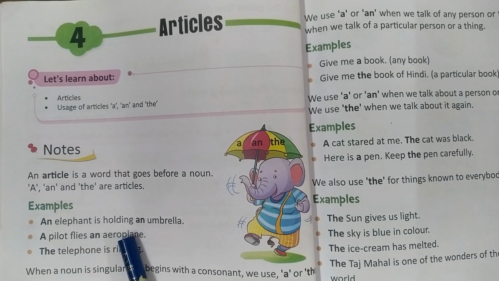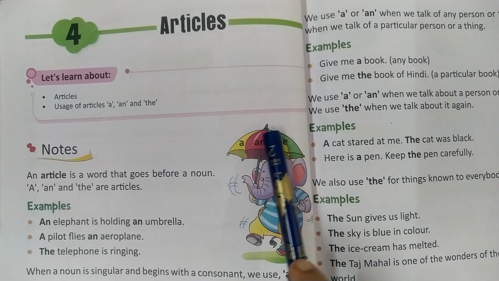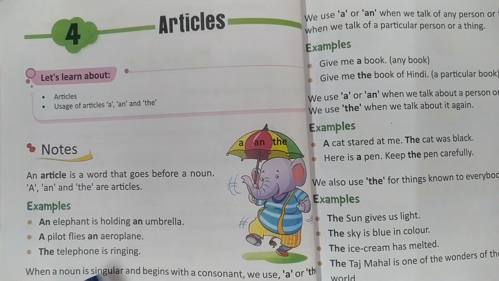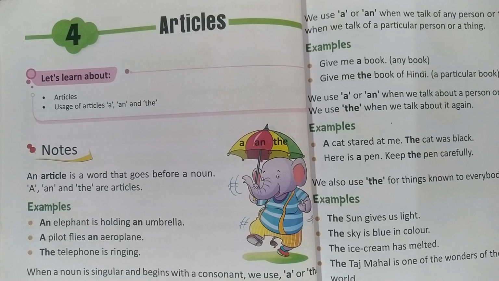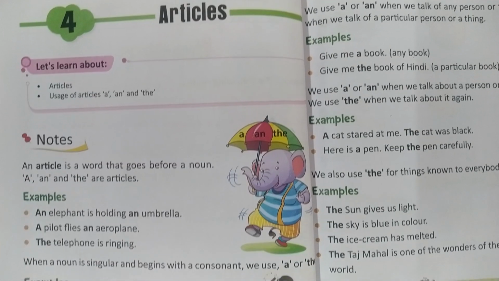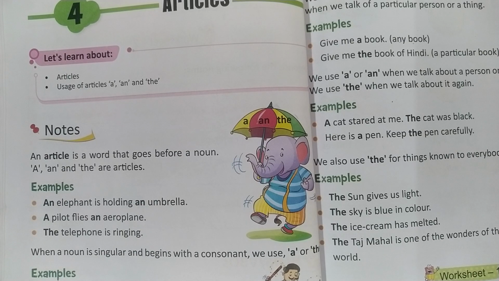An elephant is holding an umbrella. So an elephant is holding an umbrella. A pilot flies an aeroplane. The telephone is ringing. Now, from these above examples, what do we understand? We understand that when a noun is singular and it begins with a consonant, we use a or the. What are consonants? Consonants are all those alphabets except A, E, I, O and U.